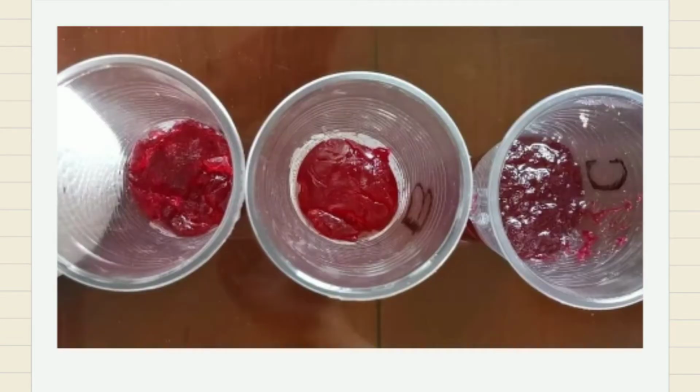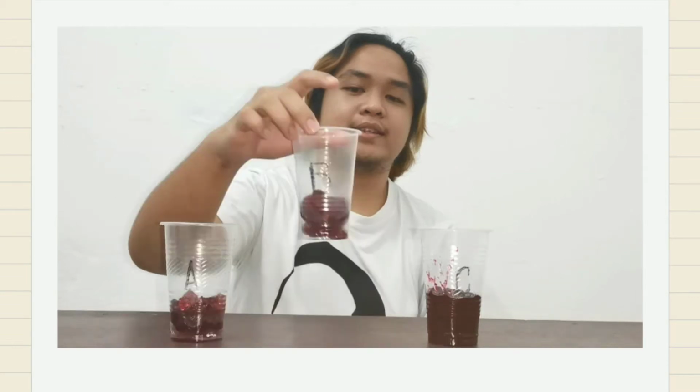Cup A has 1/4 cup of sugar, Cup B has 1/8 cup of sugar, while Cup C has 1/2 cup of sugar. As you can see, Cup A and Cup B have high consistency, with Cup B being the most viscous. Cup A has a few little gel clumps while Cup B has almost a big solid gel clump.